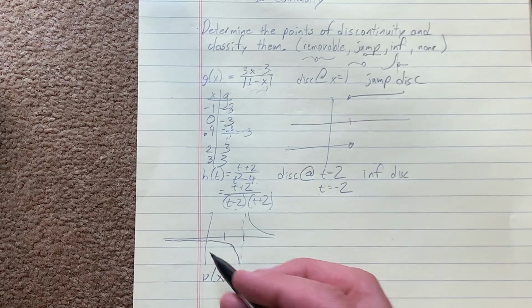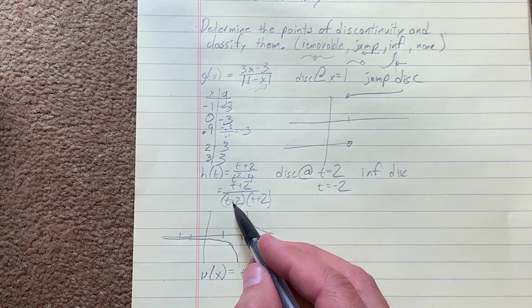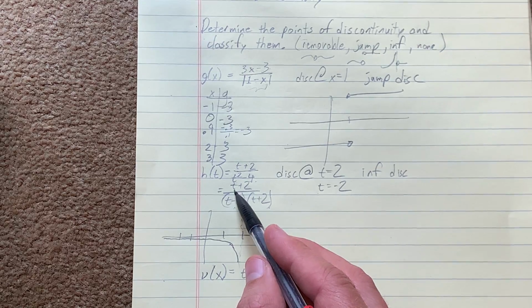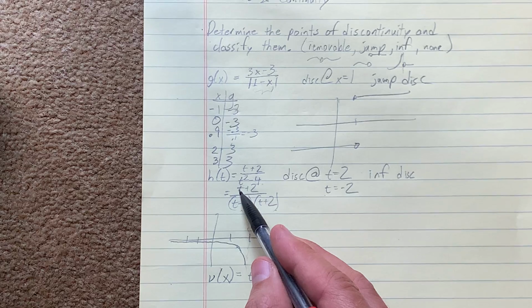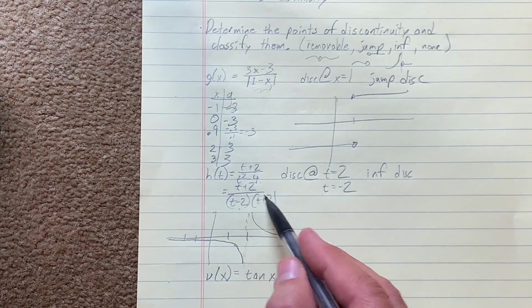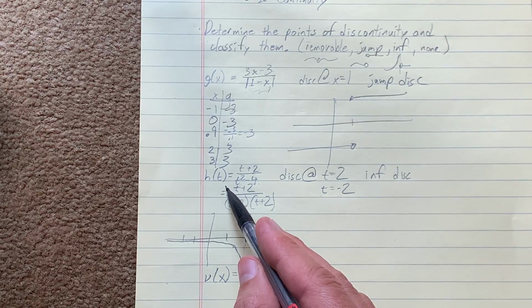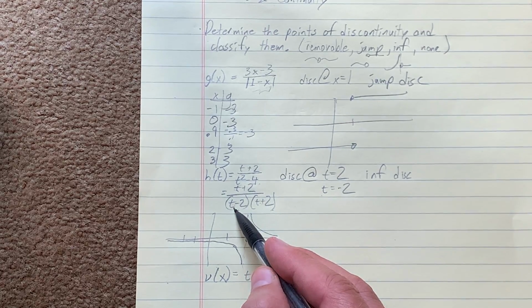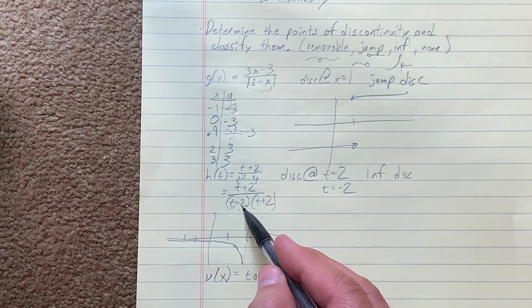What happens at negative 2? Well, when you're really close to negative 2, these terms actually cancel. Plug in anything you want there, and it's the same as here. If you plug in negative 1.9, those two terms cancel. And so you get 1 over negative 1.9 minus 2.